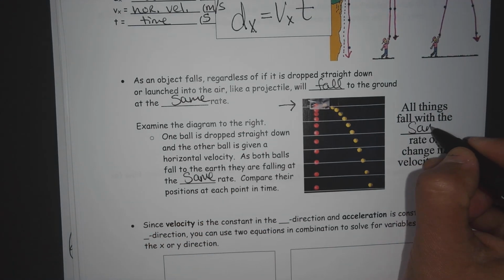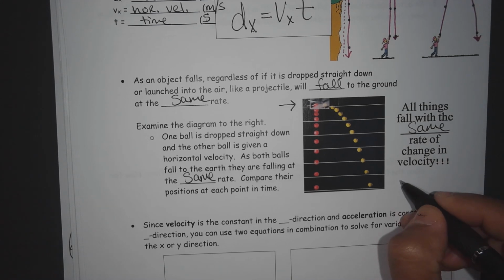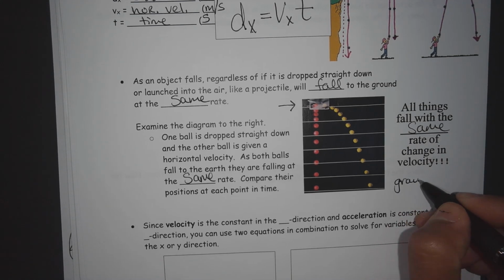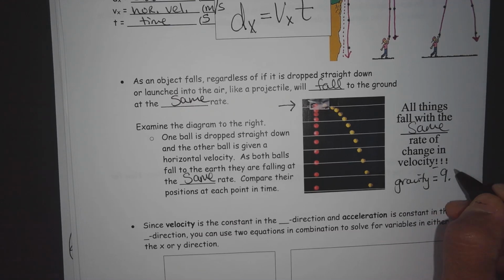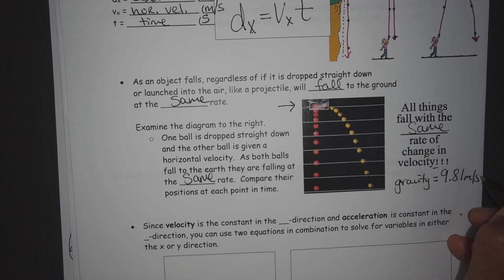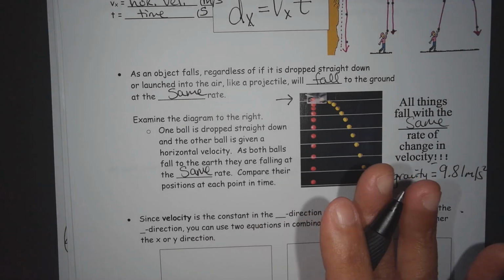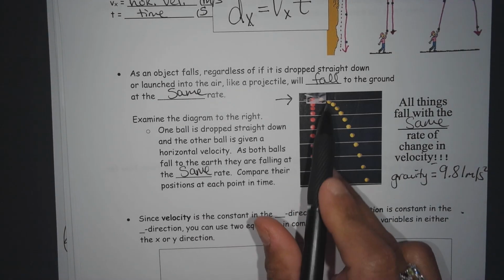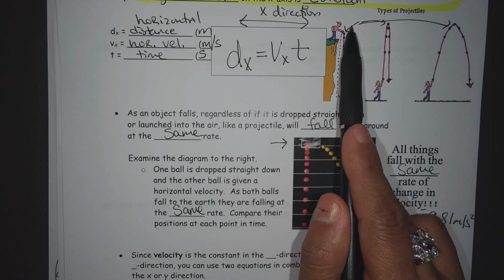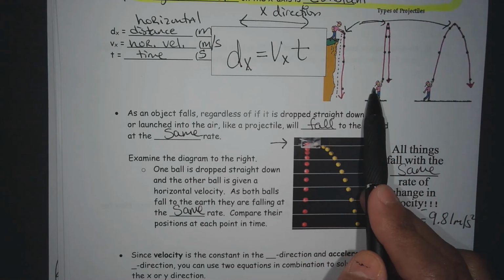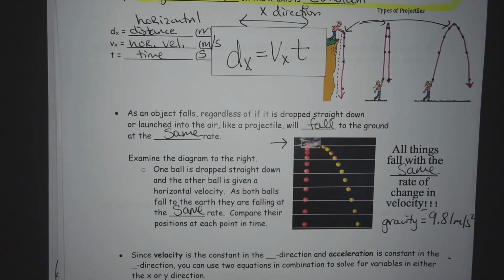This same rate is going to be gravity, and because we're on Earth, negative 9.81 meters per second square. It does not matter whether it was dropped, like this picture up here. See how this one was dropped versus thrown up, or thrown wider out.